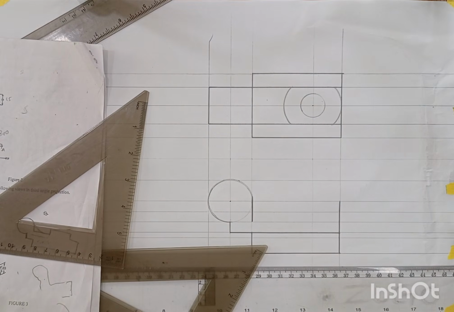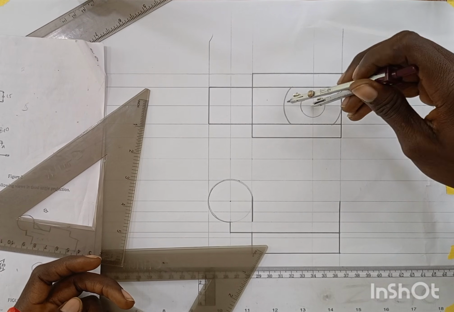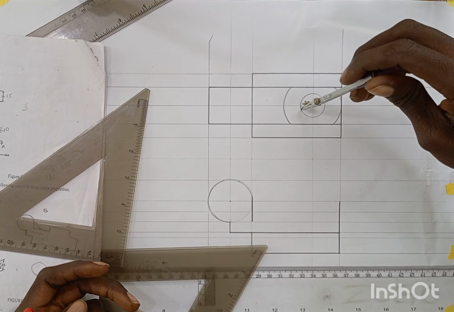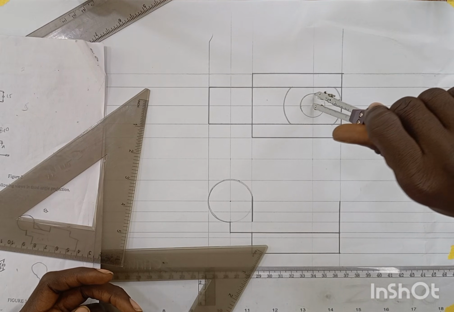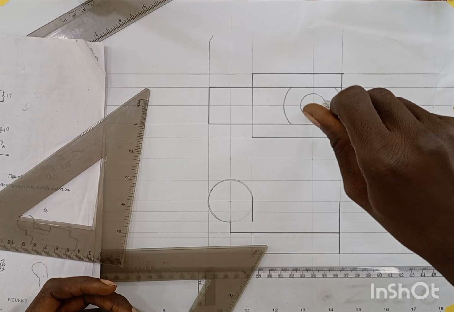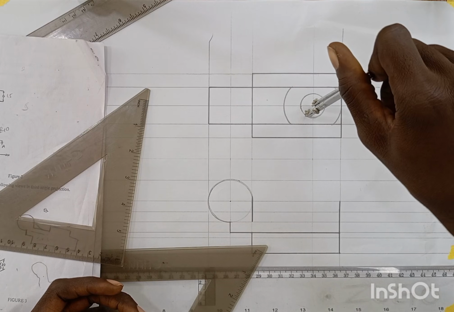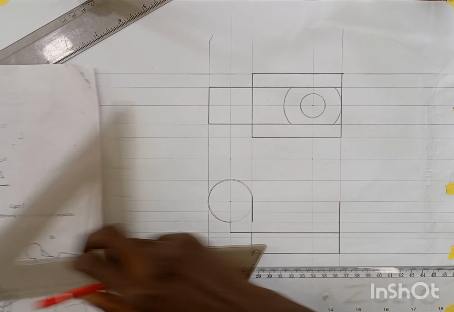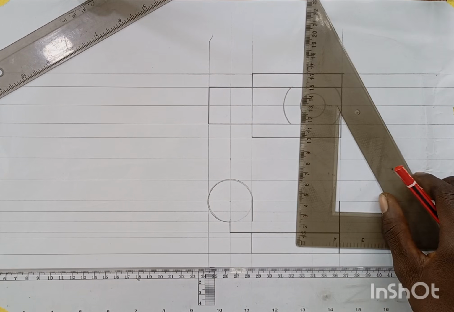All those lines should be very dark. I don't have a very good compass. Let me use this. Okay, this circular line should be darker also. So now, the next thing is to project all those points downward.